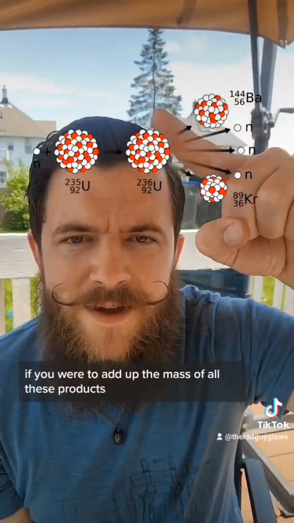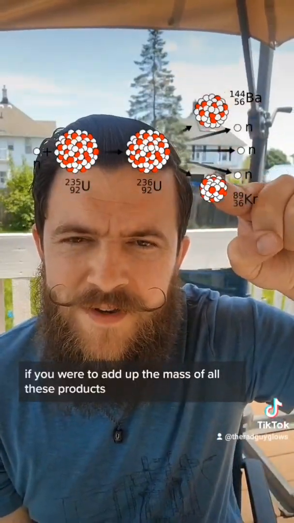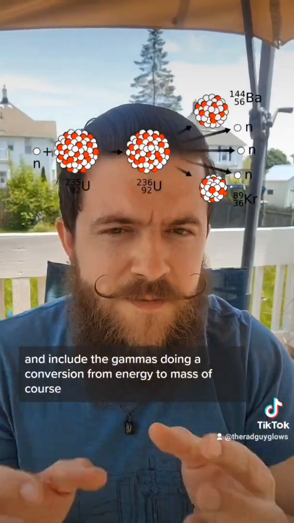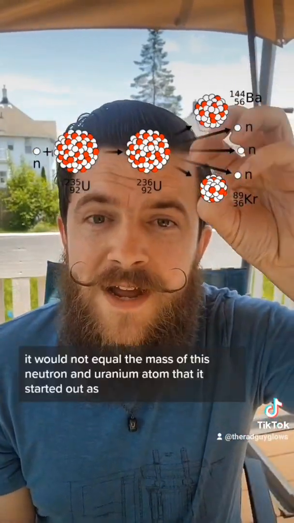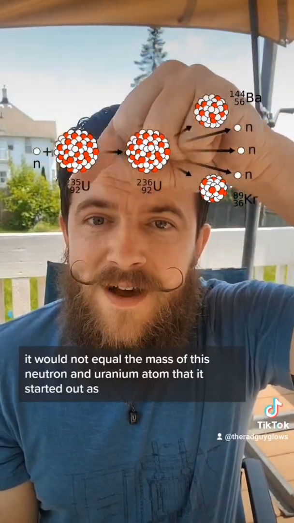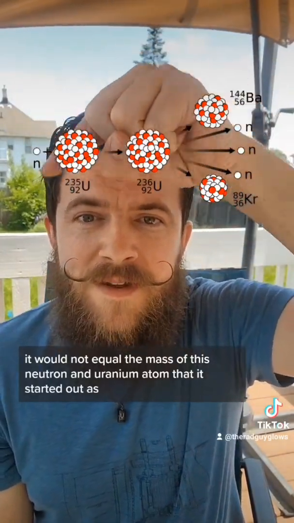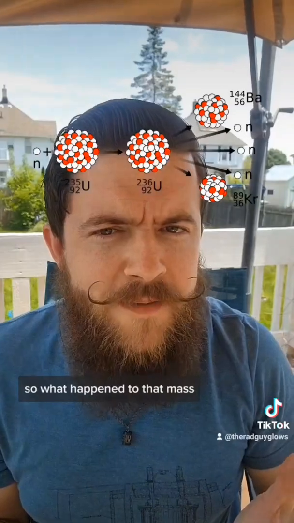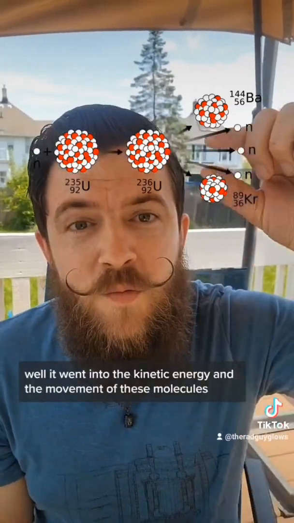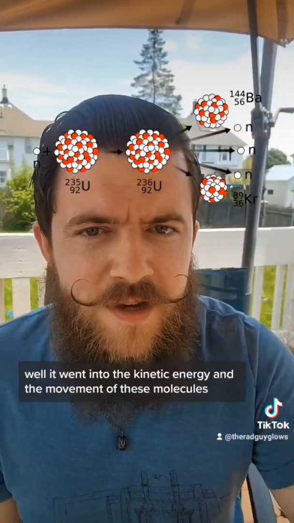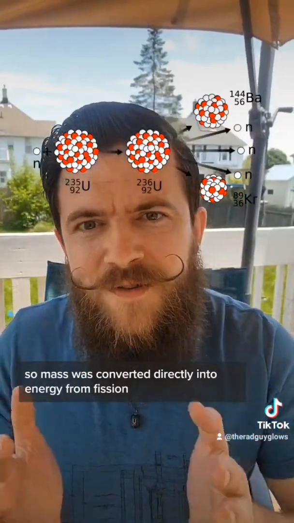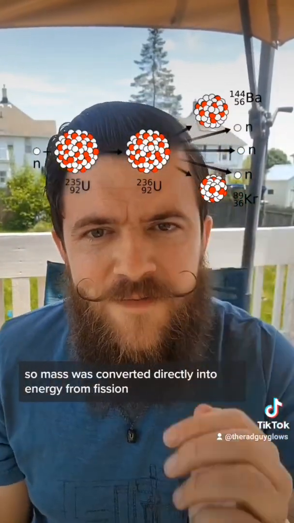If you were to add up the mass of all these products and include the gammas, doing a conversion from energy to mass, of course, it would not equal the mass of this neutron and uranium atom that it started out as. So what happened to that mass? Well, it went into the kinetic energy and the movement of these molecules. So mass was converted directly into energy from fission.